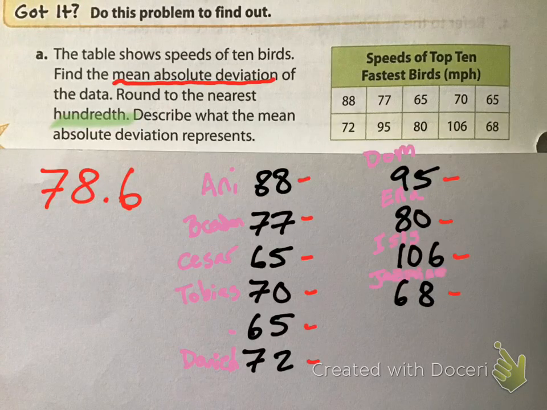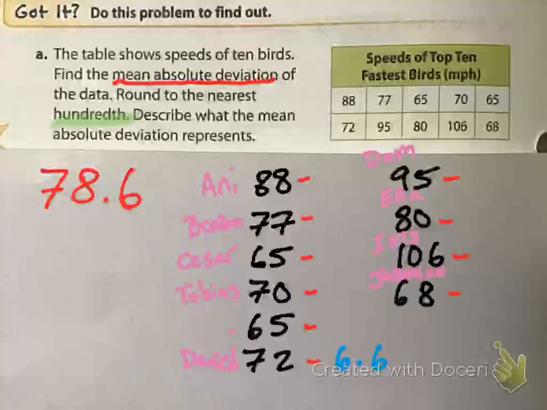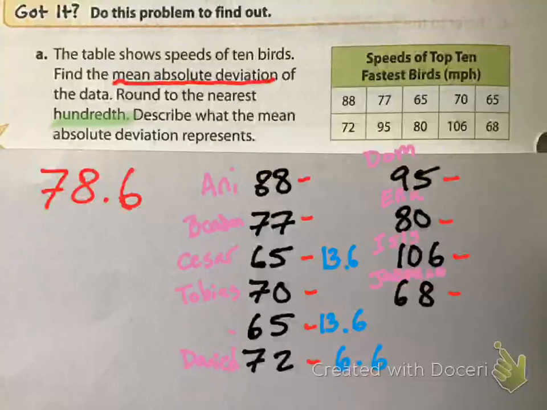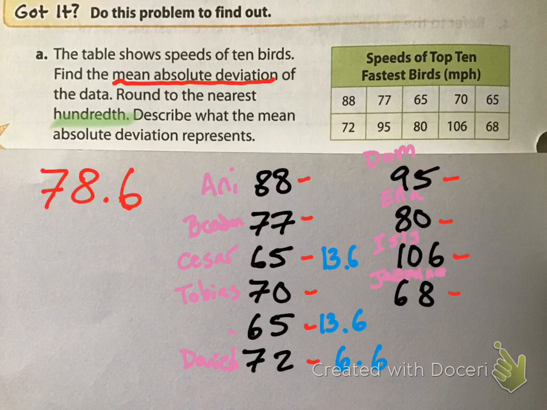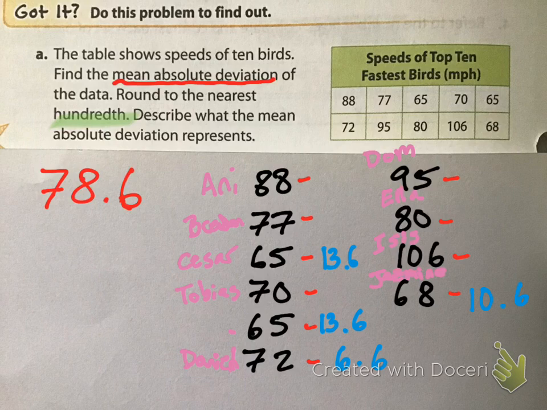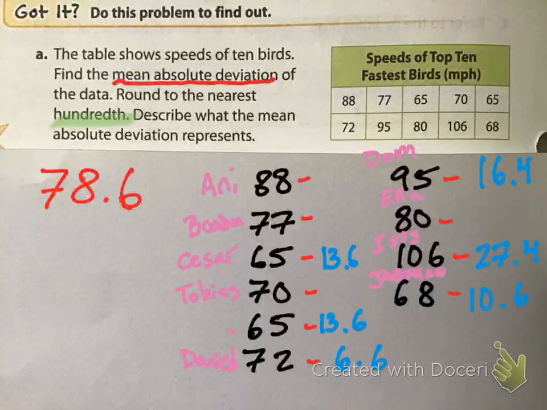So for Daniel, he had this one. He got 6.6. Excellent. Caesar had the 65. He got 13.6. That's also here. 13.6. Excellent. Perfect. Jasmine got 10.6. Isis got 27.4. Excellent. Perfect. Dominic got 16.4. Excellent there.